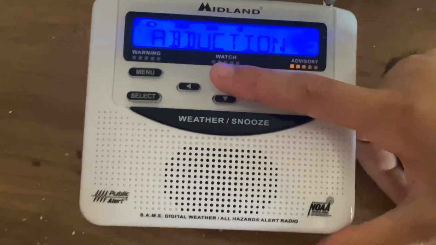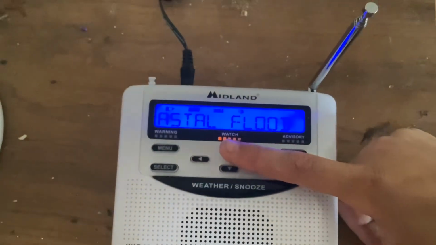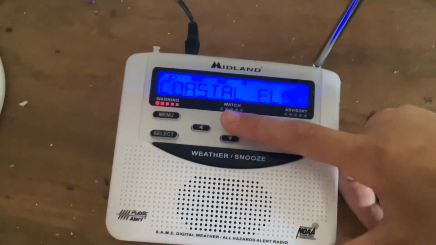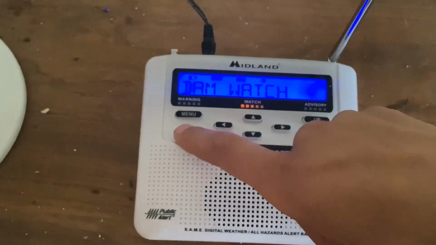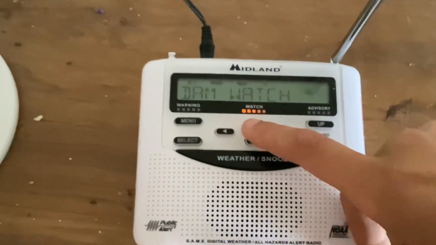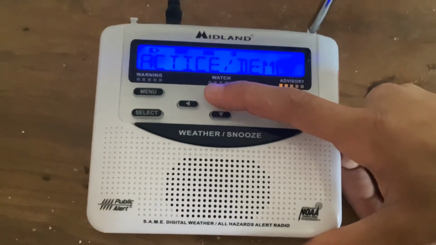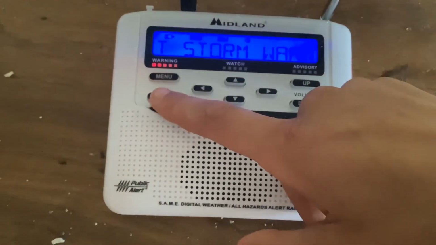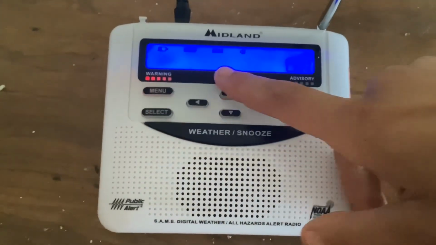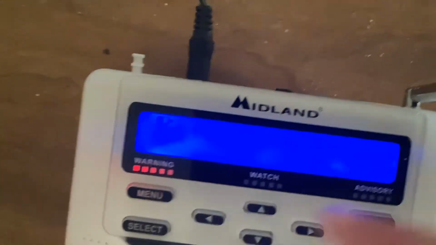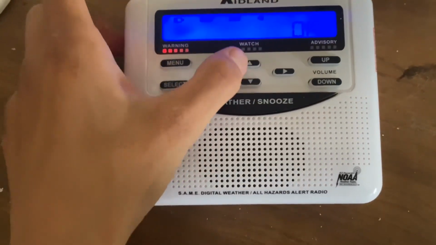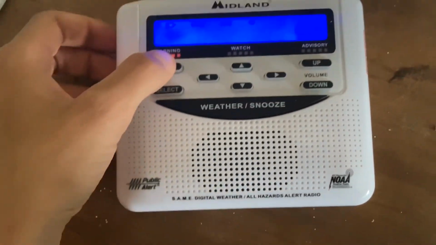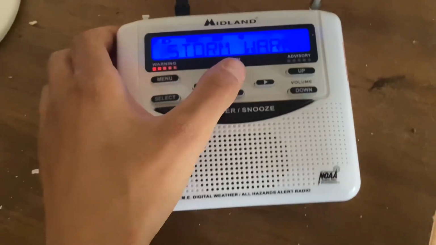Child abduction, so that's that one. Coastal flood. So they're all on, and if you want to turn one off, you just press select and use the arrows here to navigate to the ones you don't want to receive. So let's say I don't want to receive the dust storm warning. Select. It says on right now. I'm not sure if you can see it. There you go. It says on, but if you want to turn it off, you just press the navigating arrows. But I want to keep it.